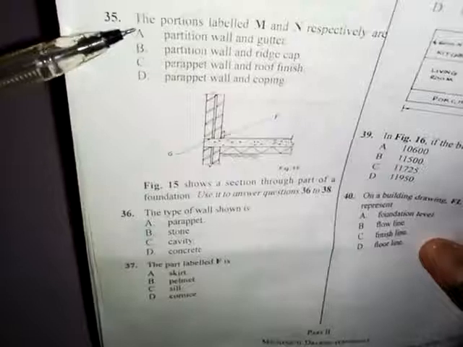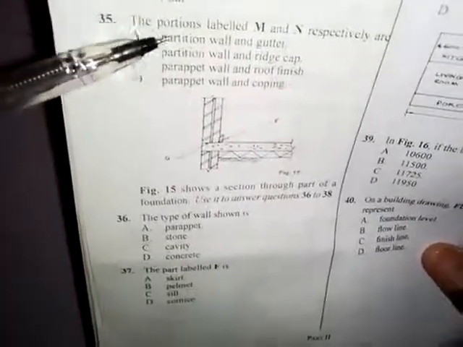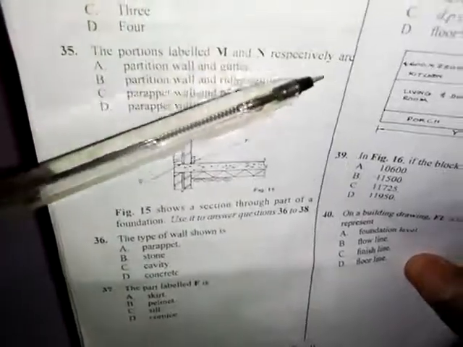Then we come to question 35. In this question 35, we still go back to the diagram. Here we have the portions labeled M and N respectively are. So let's look at the portion.